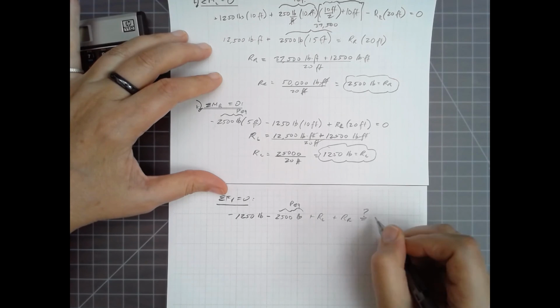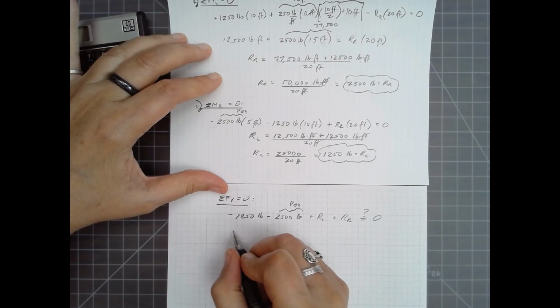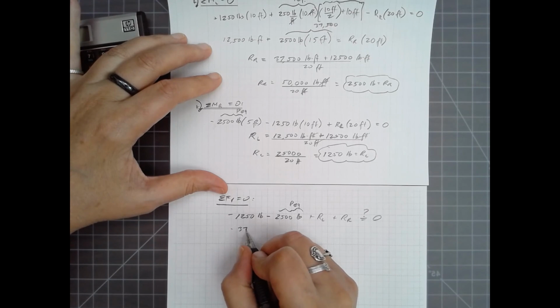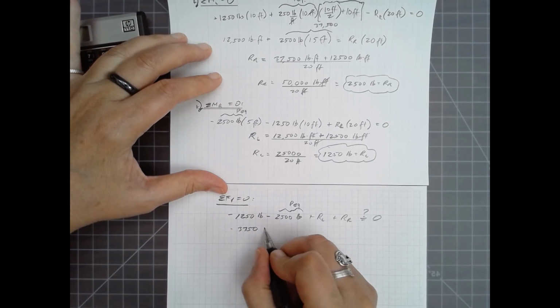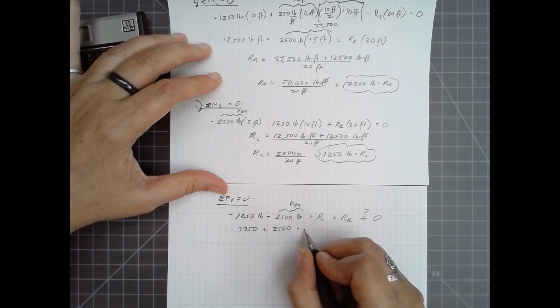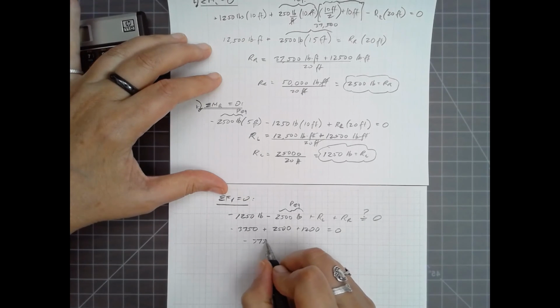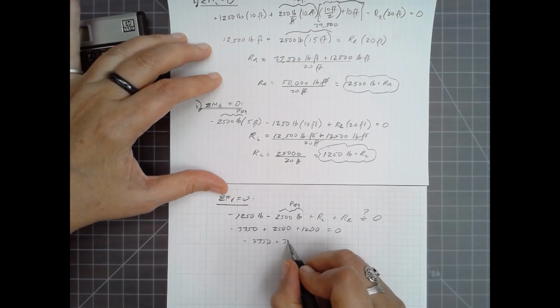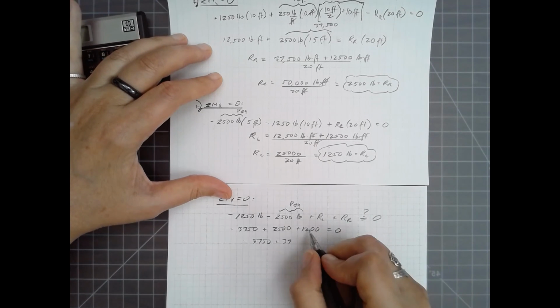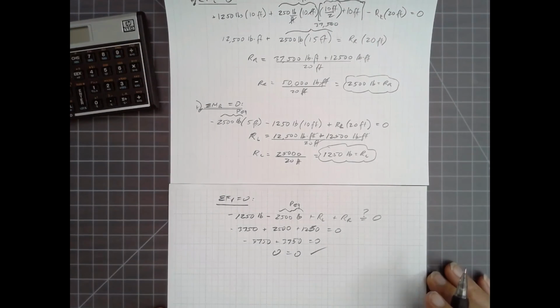Does that equal 0? Well, we can see right off that it's going to, because negative 3,750 plus 3,750 is 0. That checks. So that is our final solution.